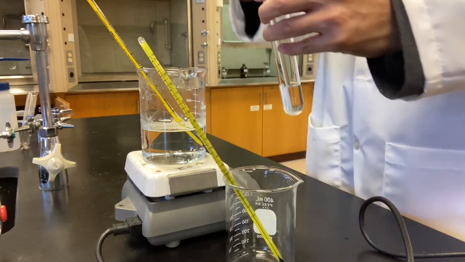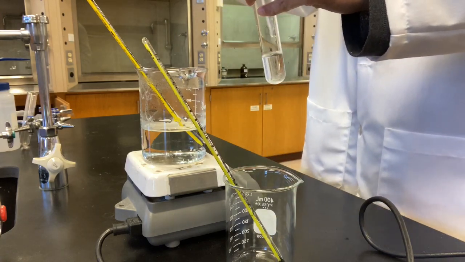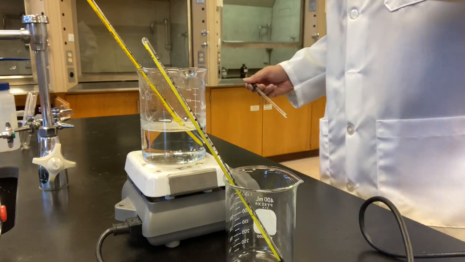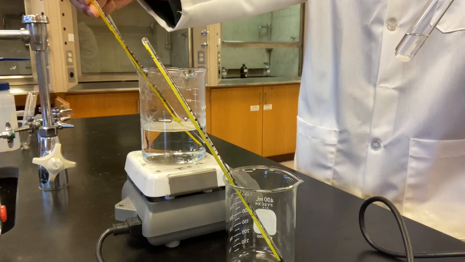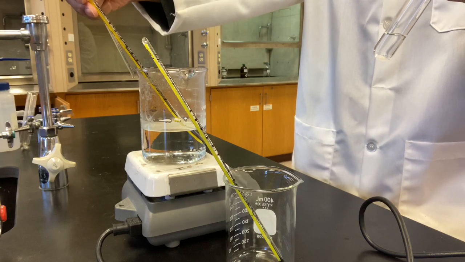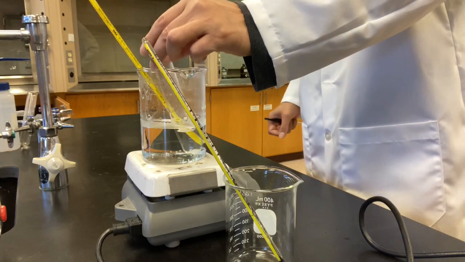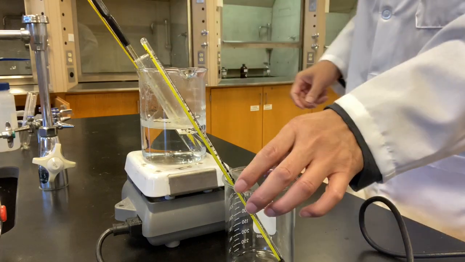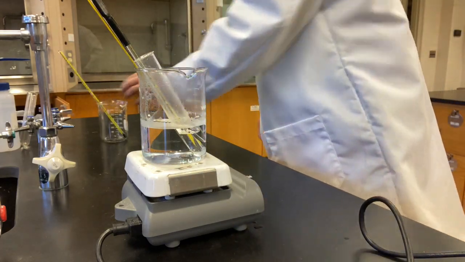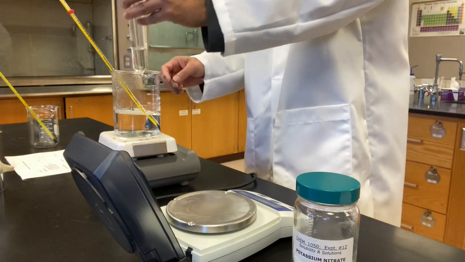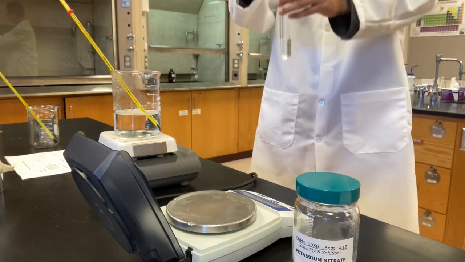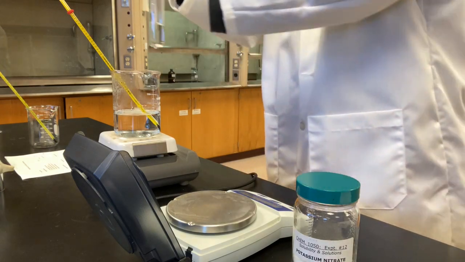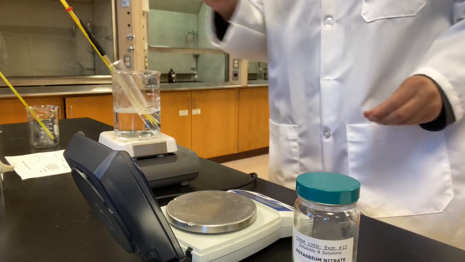Okay, now we're going to put this test tube with undissolved potassium nitrate in it into the water bath. Let's check the temperature. 50, 51-ish. That's good. Okay, let's put it in and let it stay there for some time. Let's see if it dissolves. Okay, it's all dissolved. Let's add another portion of potassium nitrate to it.